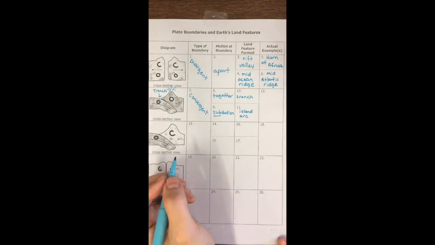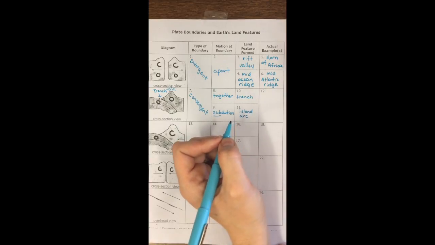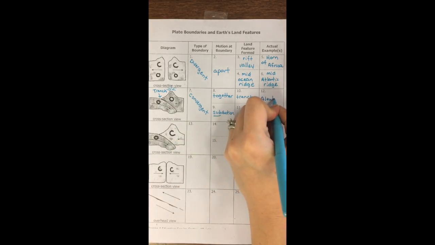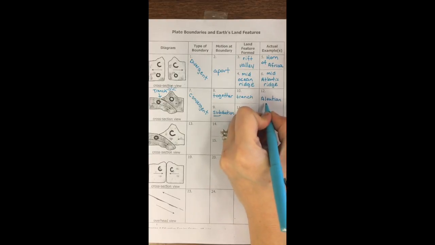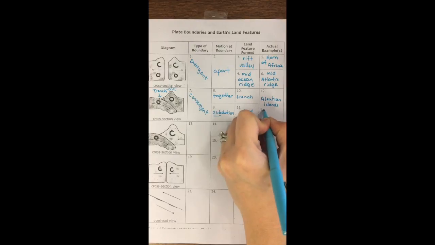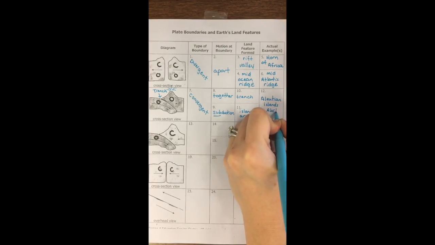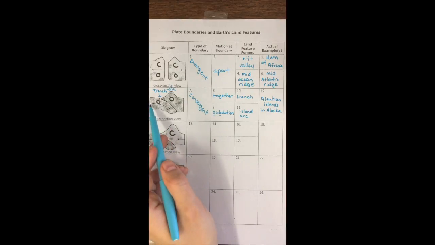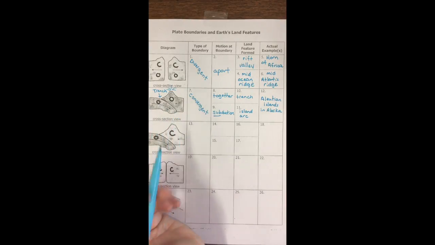This includes places like the Aleutian Islands off the coast of Alaska, and other places like parts of Asia, Japan, and the Philippines, which are also formed when one plate gets subducted beneath another.